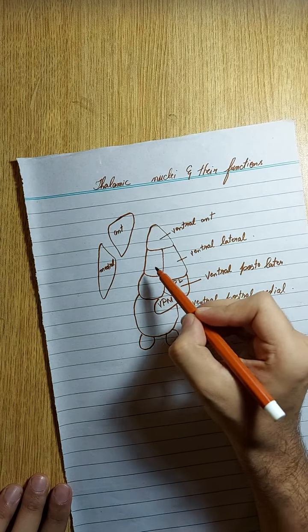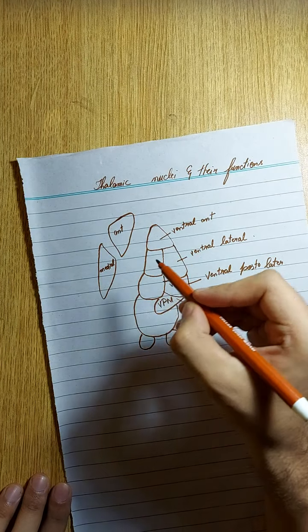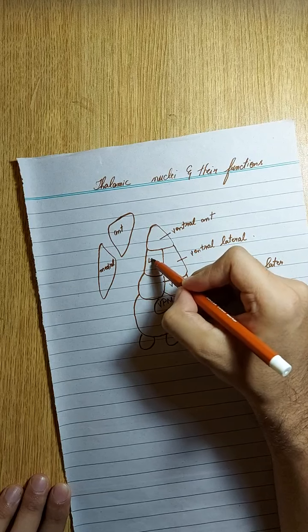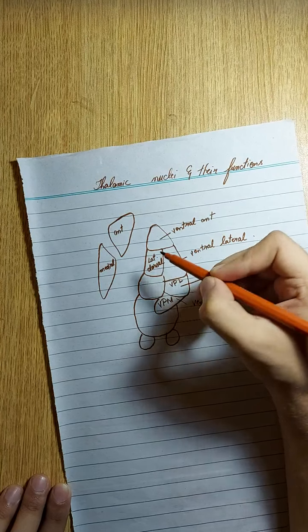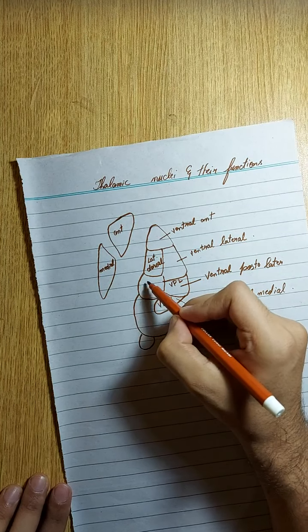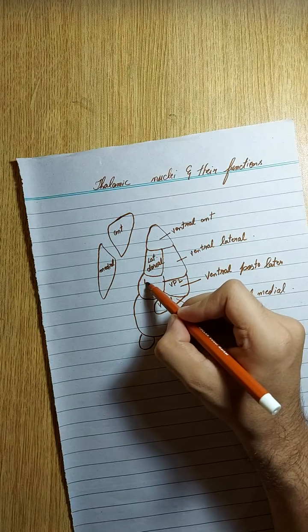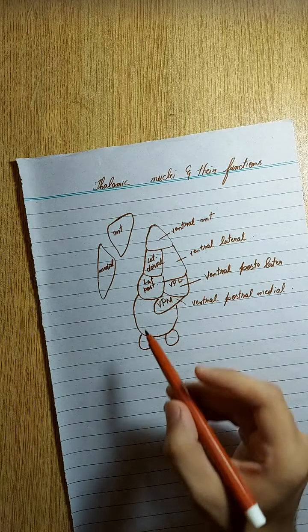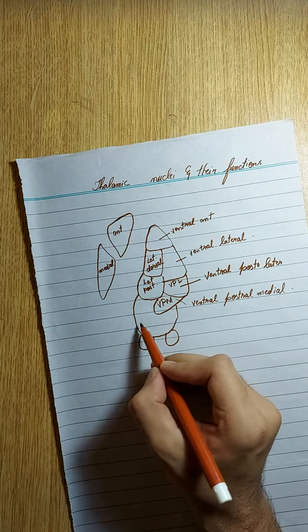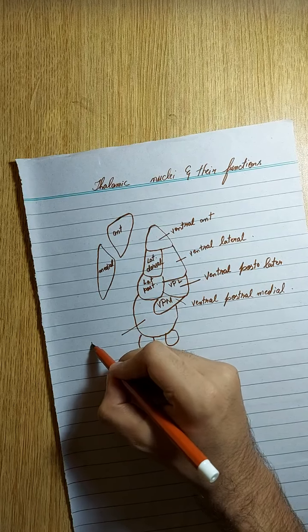Okay, so these two nuclei, this is the lateral dorsal and this one is posterior to it, so it is lateral posterior. Okay, the posterior most nuclei, this is known as pulvinar.